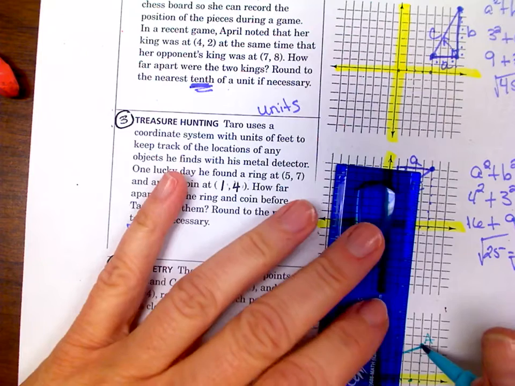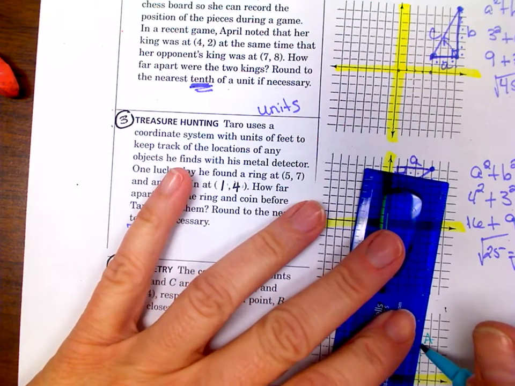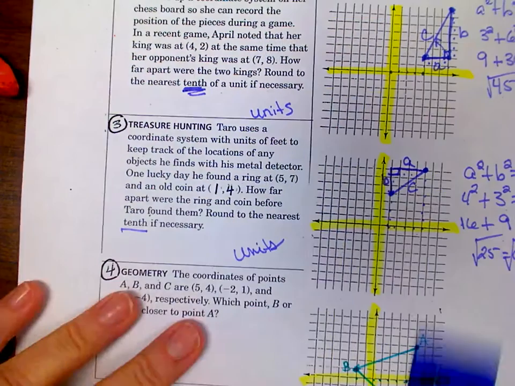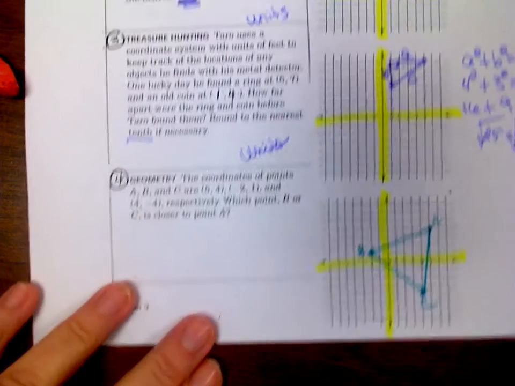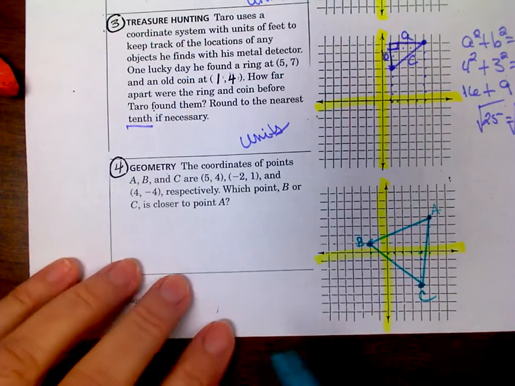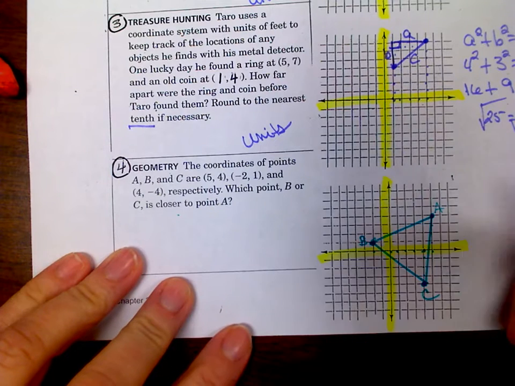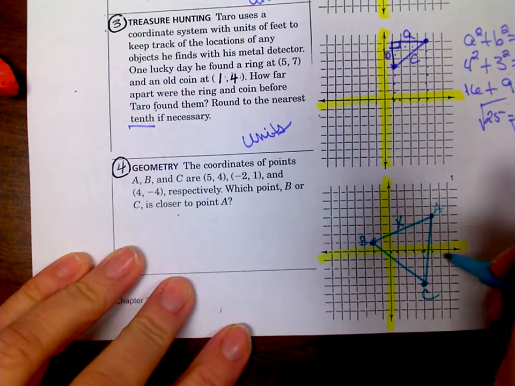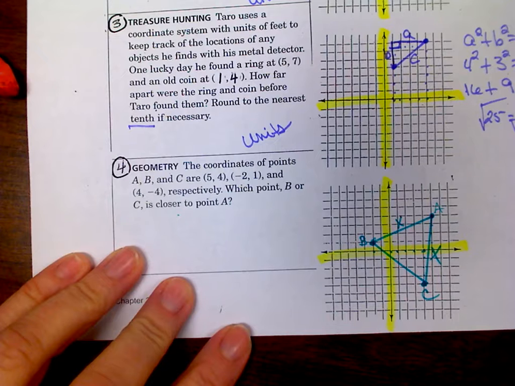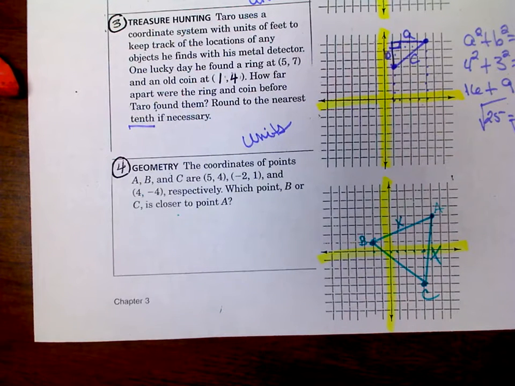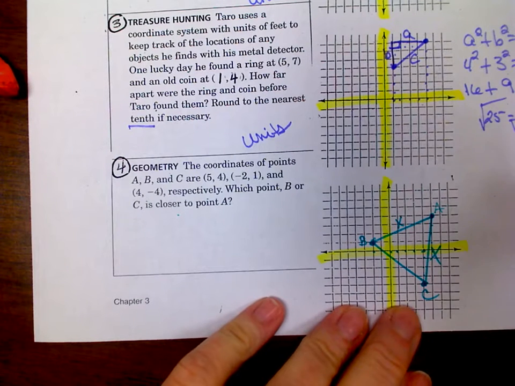And if you notice, it's an acute triangle. All of our angles are less than 90 degrees. Which point, B or C, is closer to A? So I want to see, what is this and what is this? Which one is the closest? Well, to prove that, we're going to have to think about this. How can I find out?